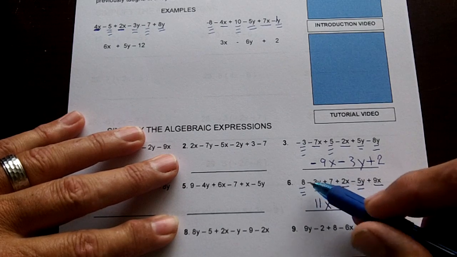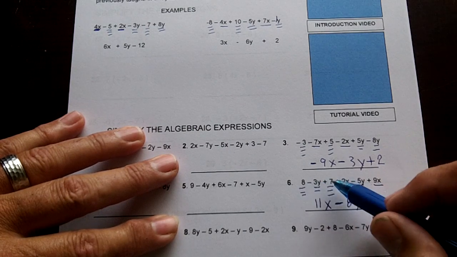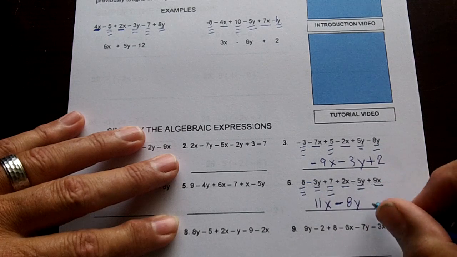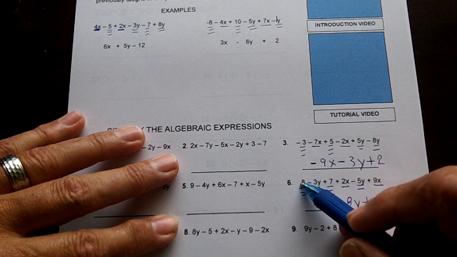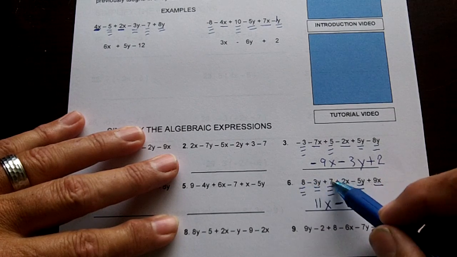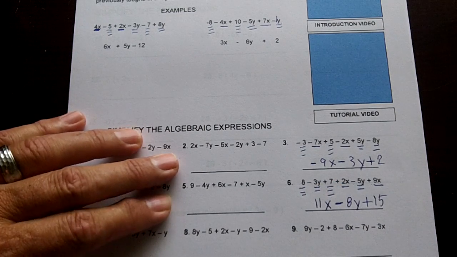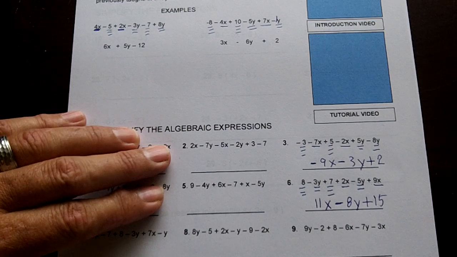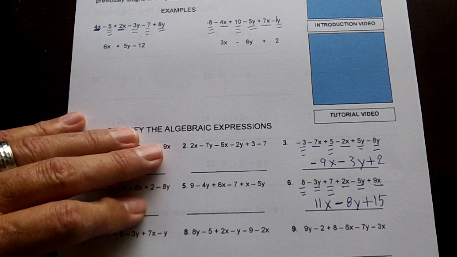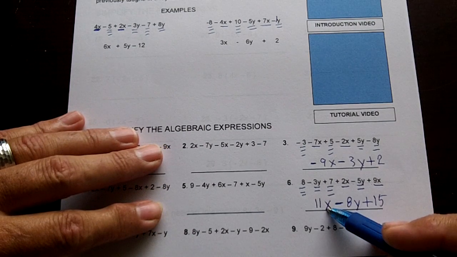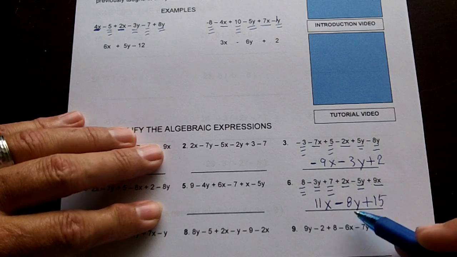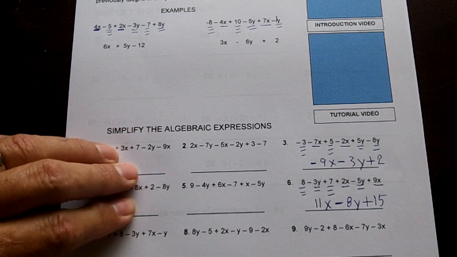And then lastly, we're going to group our 7 and 8s. We have more 8s than we do 7s, and the 8's positive, so put down a plus. The 8's positive and the 7's positive, so we're going to add them up. 8 and 7 adds up to 15. So basically, you're adding and subtracting three numbers together, and you're grouping them out, and you always want your smallest letter first and your constant last. So you'll answer all these like this.